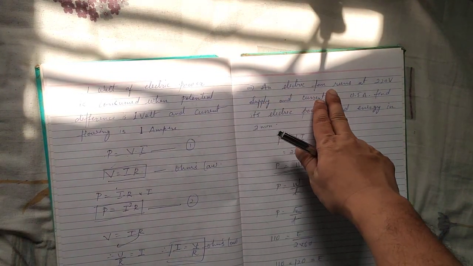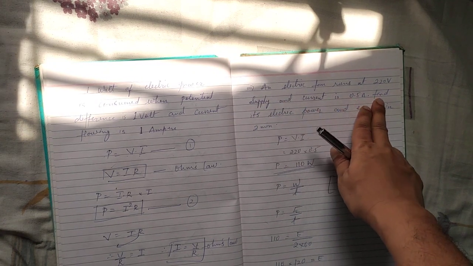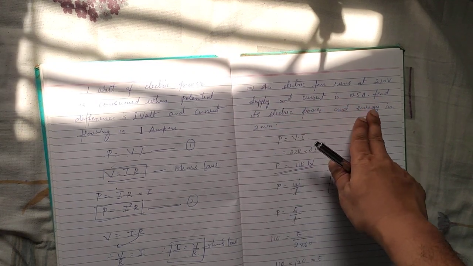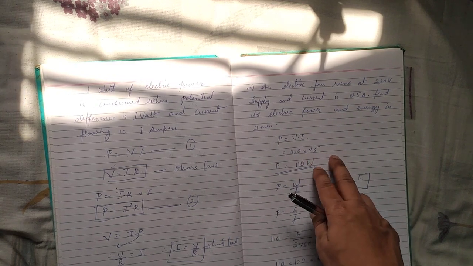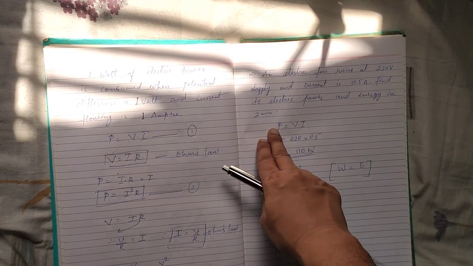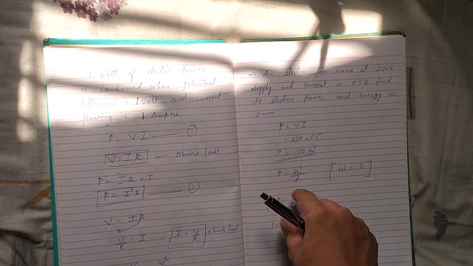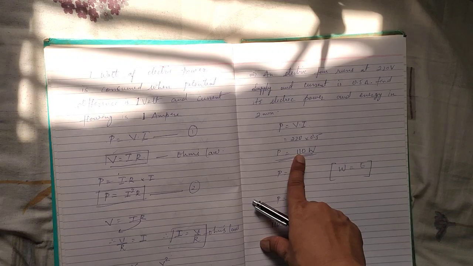An electric fan runs at 220 volts and current is 0.5 amperes. Find its electric power and energy in 2 minutes. So the potential difference into current gives us power. So P is equal to VI, 220 into 0.5. We get the answer as 110 watts.